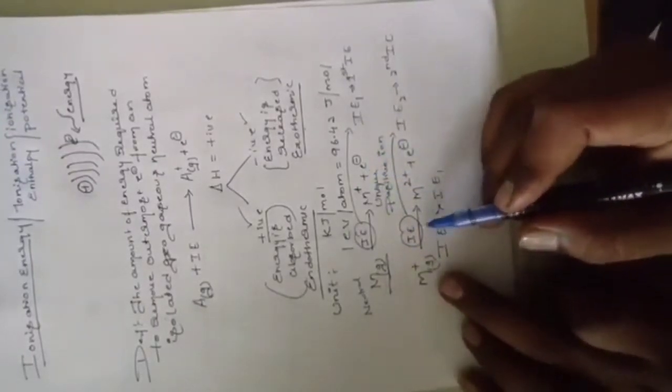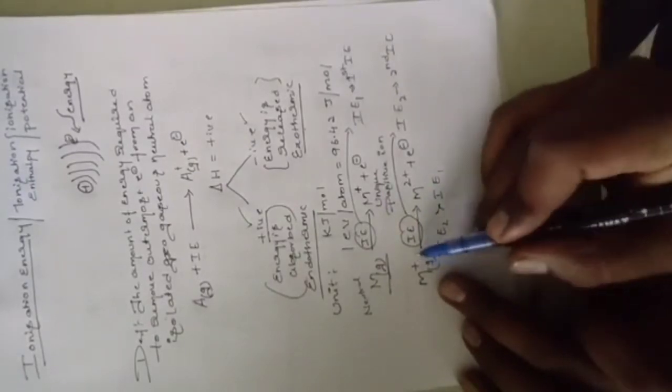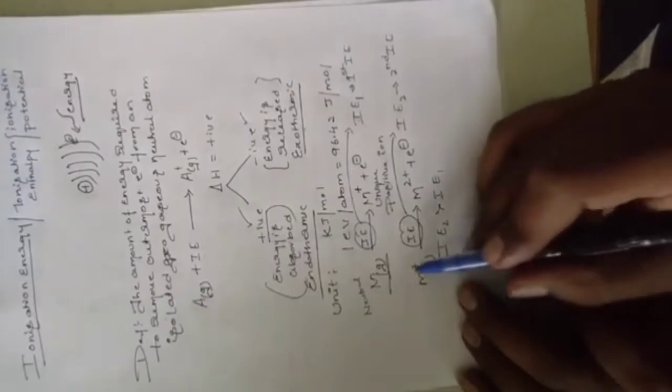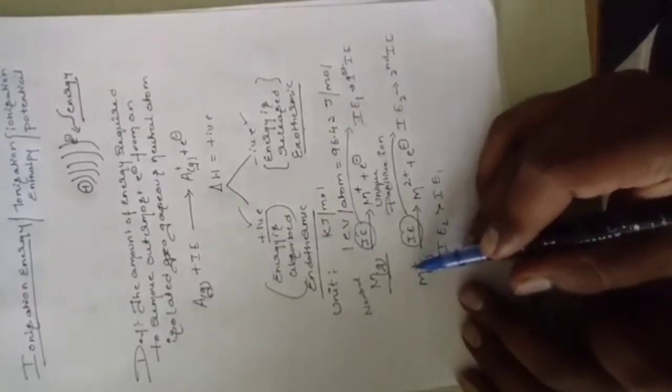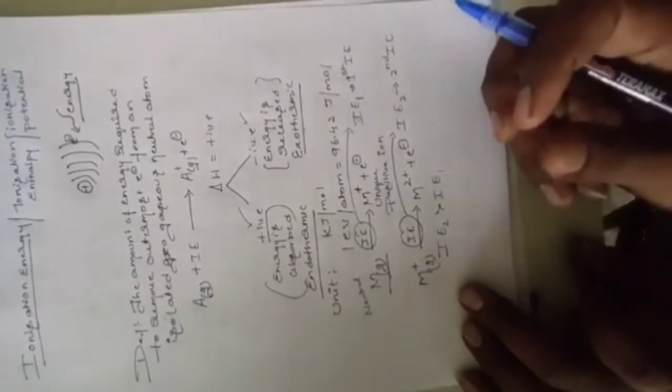ionization energy, electrons are removed from the neutral atom. We are removing an electron from the neutral atom easily. But when it comes to second ionization energy, we are removing the electron from the positive ion, where the number of electrons is less relative to the number of protons. Okay, I will explain that.